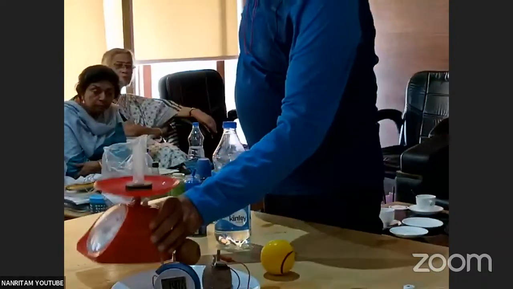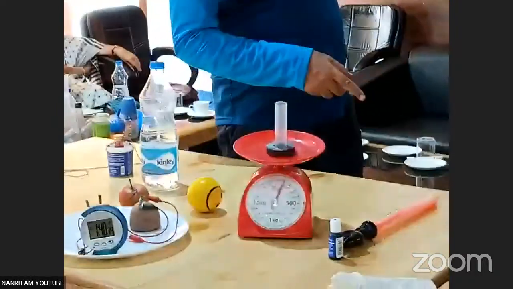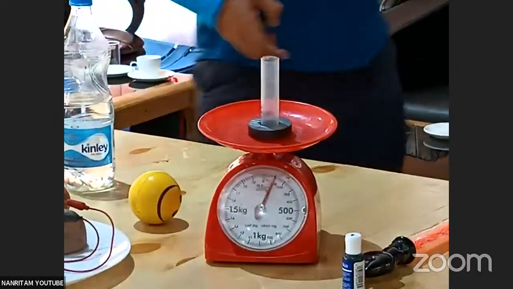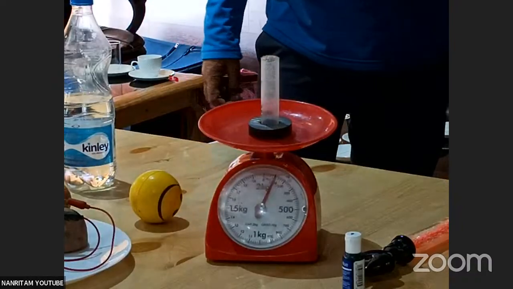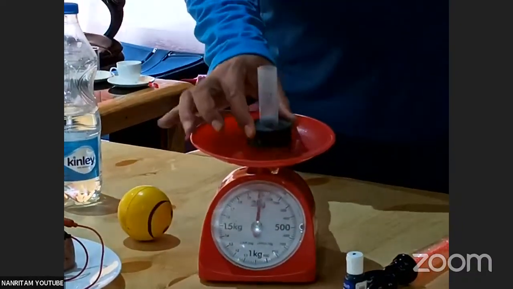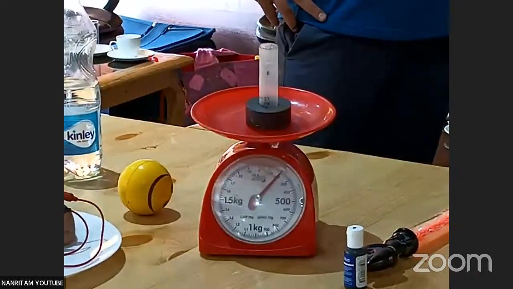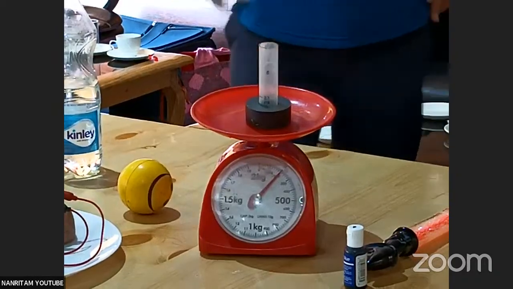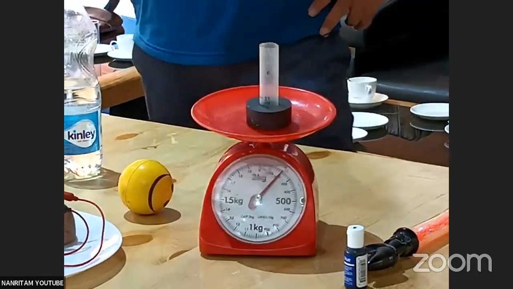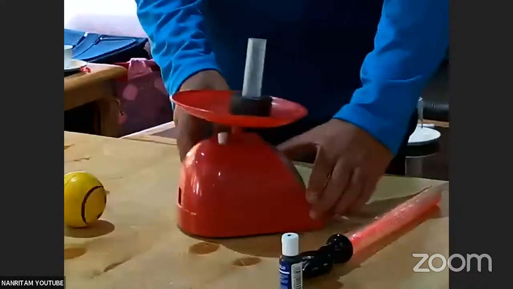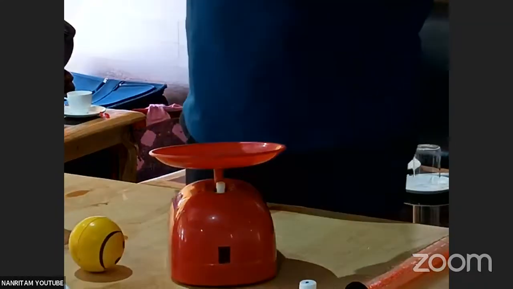Now here, I have a magnet. I put it here. It has a mass of 100 grams, so 1 Newton force. If I put a second one, then it is how much? 200 grams or 2 newtons. Okay, very good. Now tell me, this is attraction. Attraction means one pole is a north pole, the other is a south.